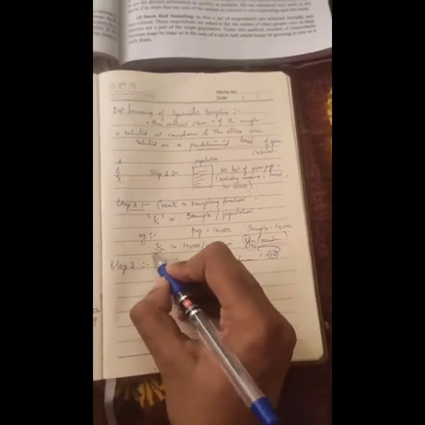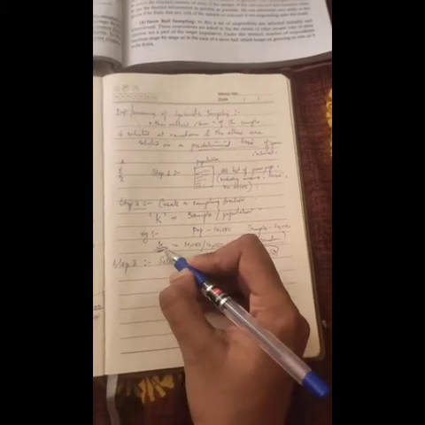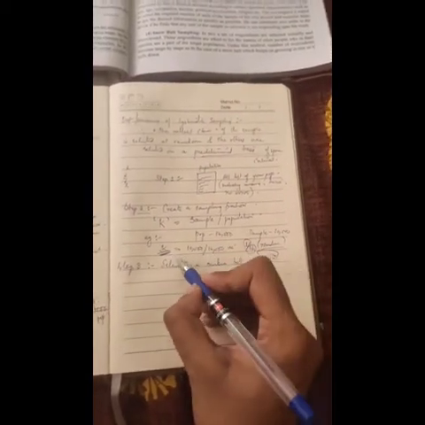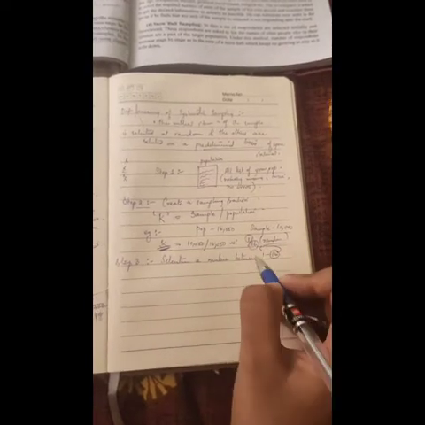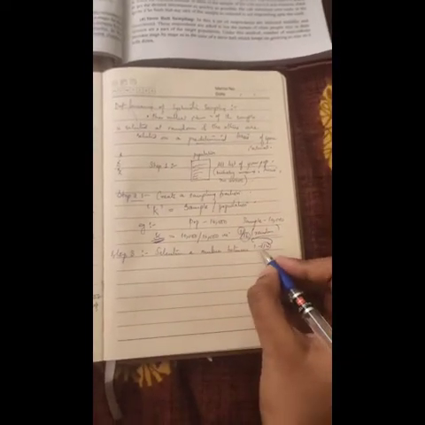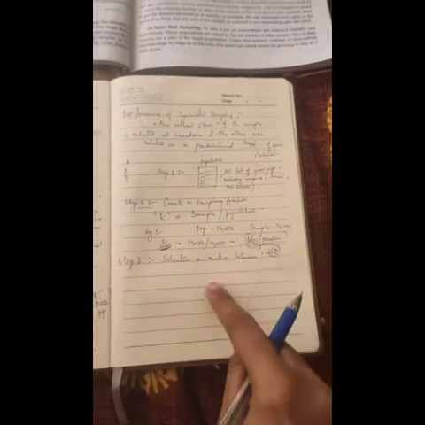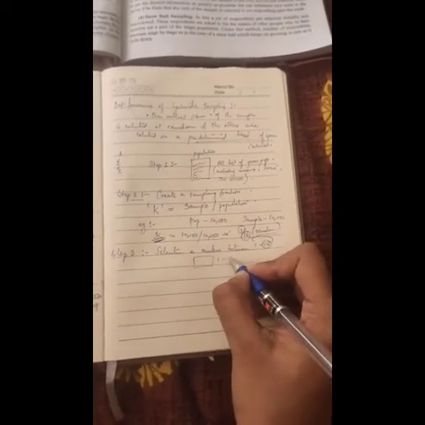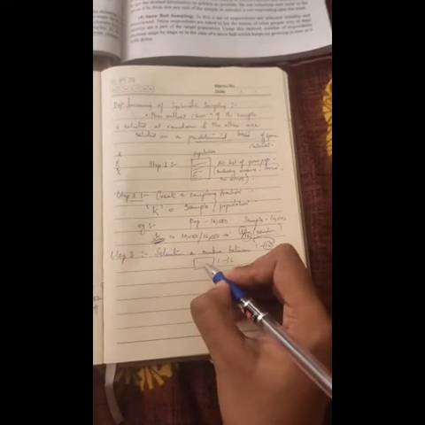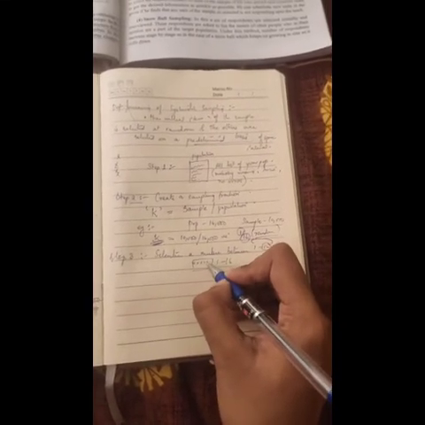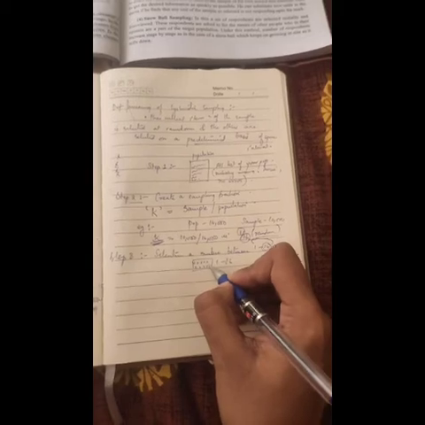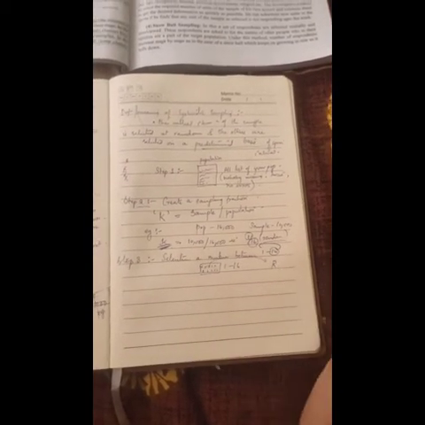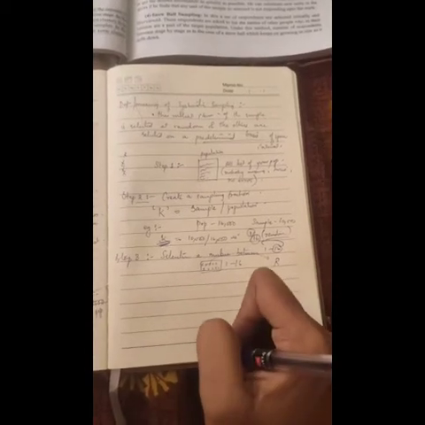Based on whatever number you have assigned for your sampling fraction, you will be selecting a random number between 1 and 16. There are 16 people here. In the first slot of 16, you select one person randomly. This is your third step.